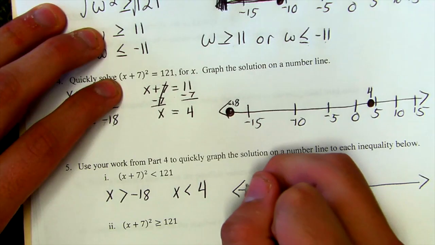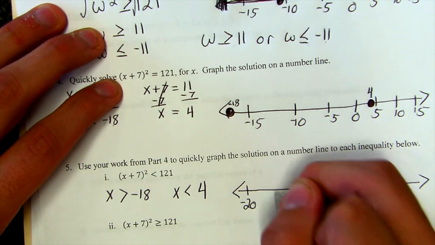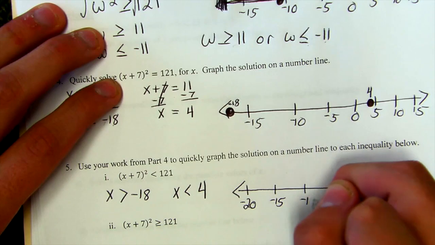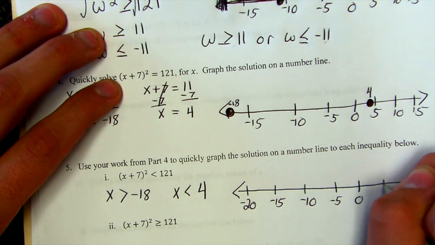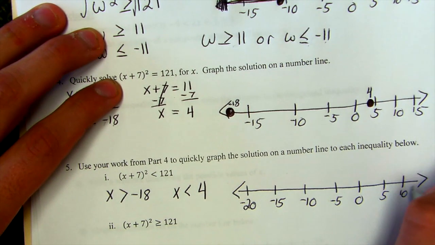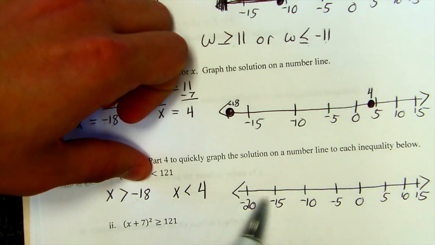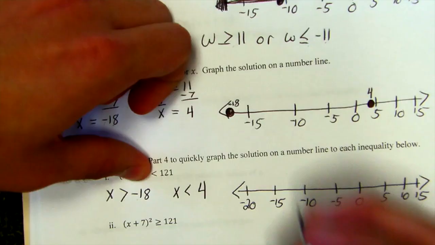I can just start here with negative 20 and go by 5s. Negative 15, negative 10, negative 5, 0, 5, 10, and 15. So looking at this, if I have x is greater than negative 18, at negative 18 I'm going to have an open circle.